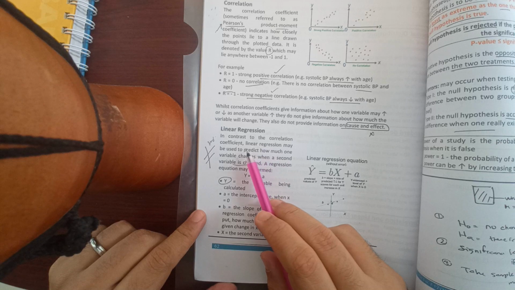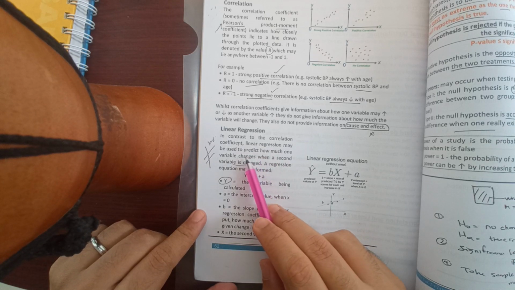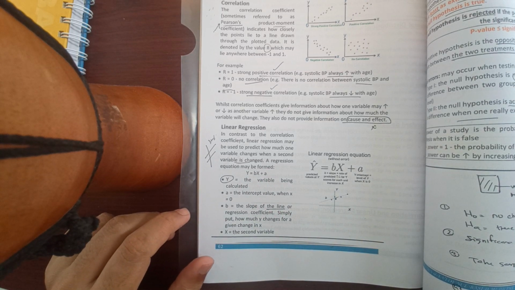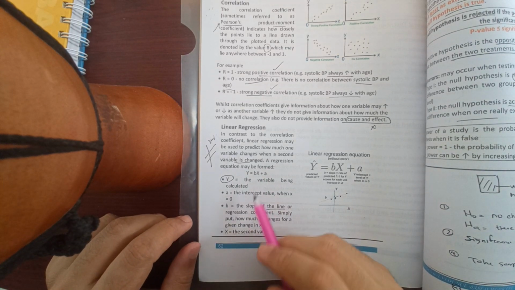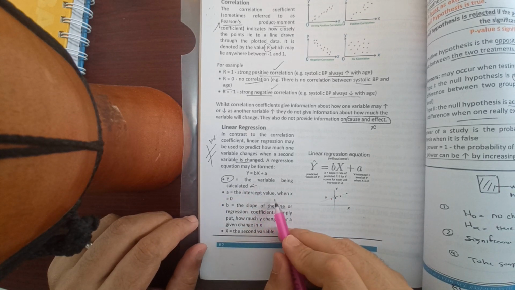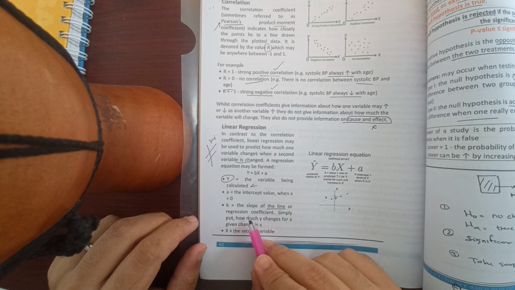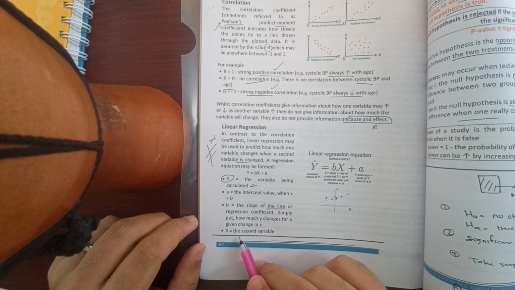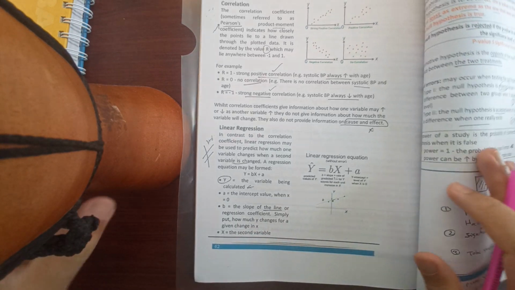In contrast to correlation, the regression coefficient may be used to predict how much one variable changes when a second variable is changed. The regression equation is y = a + bx, where y is the variable being calculated, a is the intercept value when x equals 0, and b is the slope of the line of regression. Simply put, how much y changes for a given x. X is the second variable.